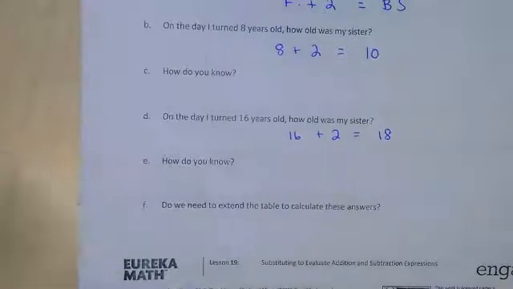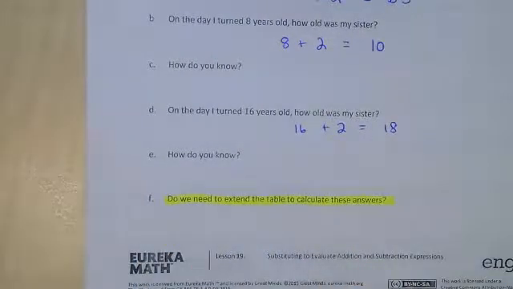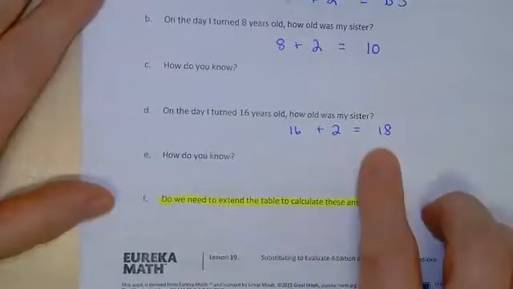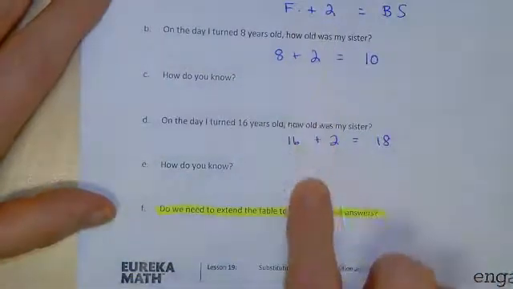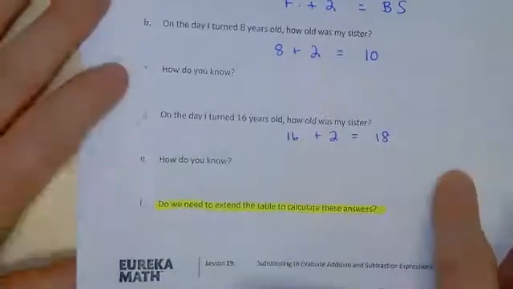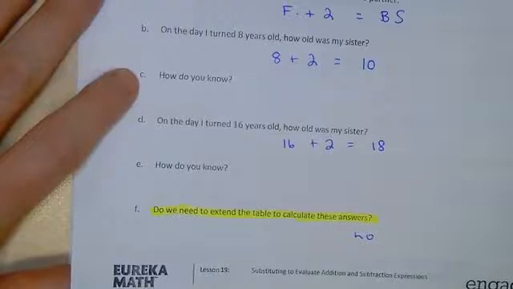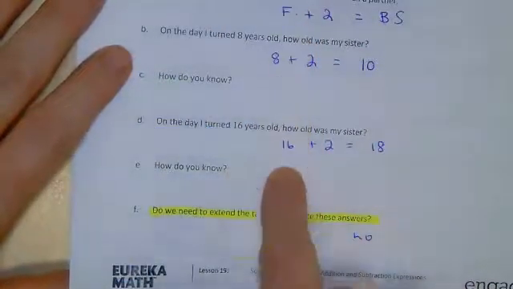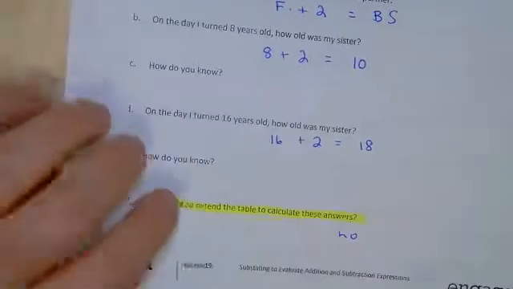Here's an interesting question at the bottom. I want you to highlight this question because this is an important part of what we're talking about. In order to answer that question, did I have to extend the table all the way down until I hit 16 on this side in order to find that answer? No, I did not, because we found a pattern that we can use instead. So what if Felicity lives to the ripe old age of 99? I don't want to make 99 rows if all I have to do is take 99 and add 2, right? Okay, so that's as simple as that.